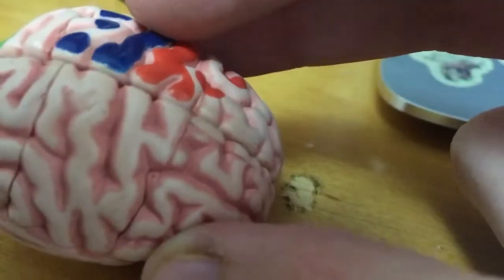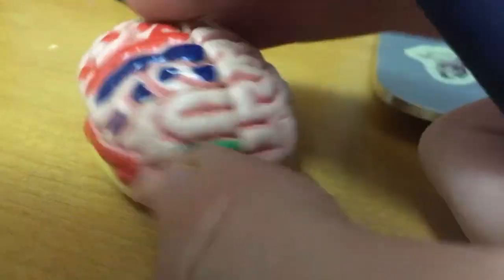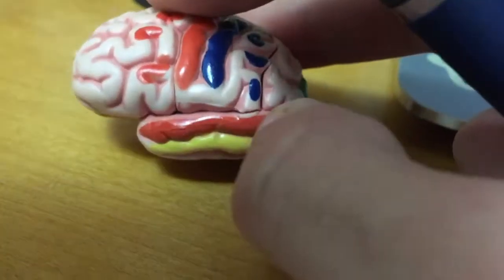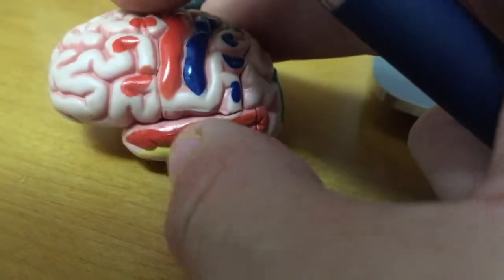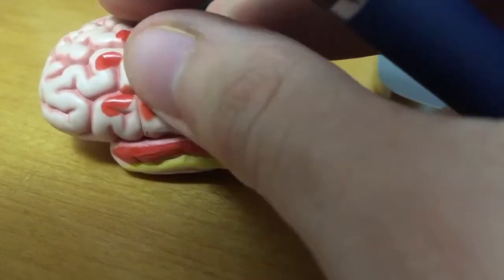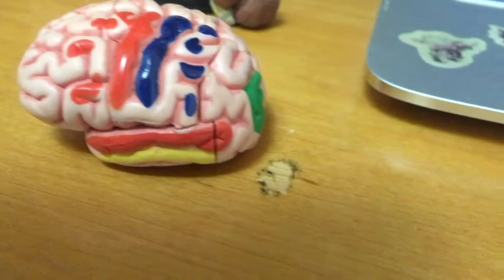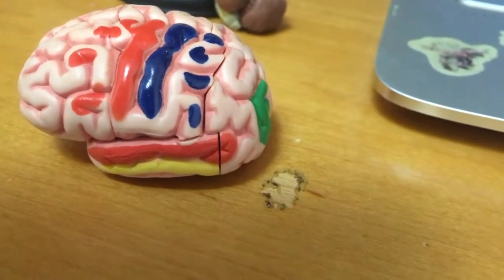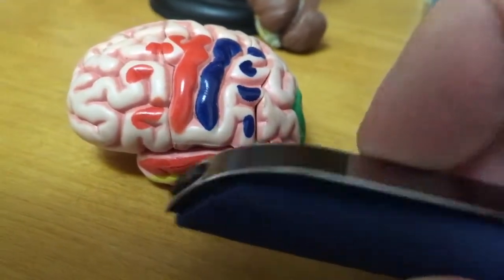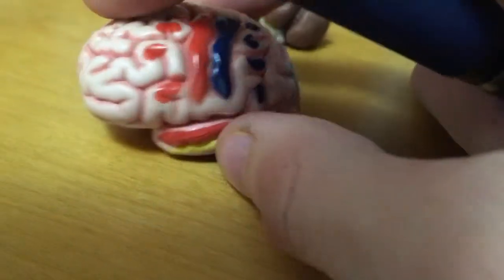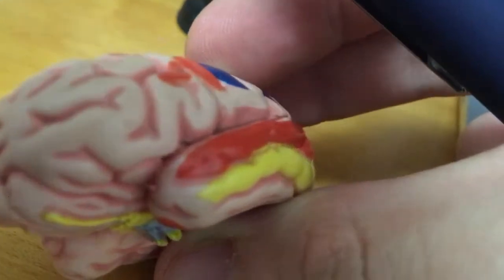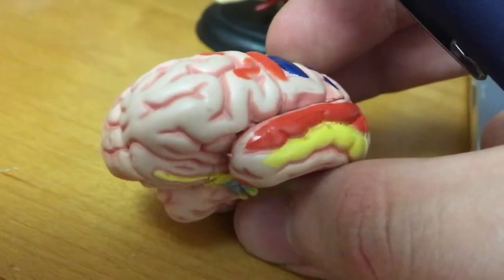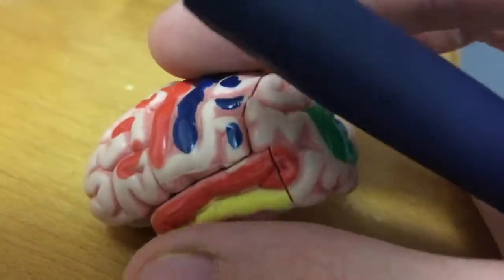Now, what separates the temporal lobe from the parietal lobe is this fissure called the Sylvian fissure. It's like a sulcus, but even deeper, and I think you can even tell from this model. It's a very, very deep groove, and it separates the two of them.